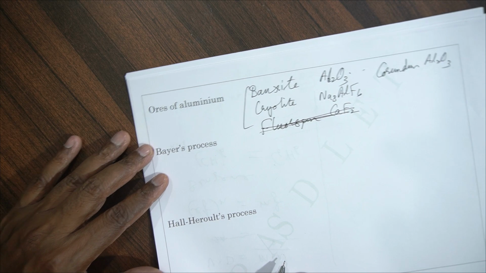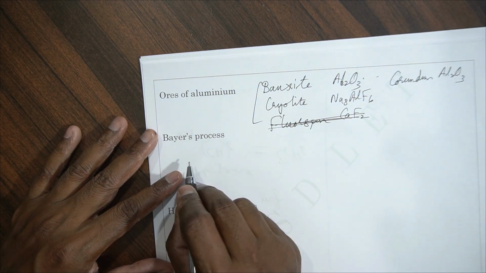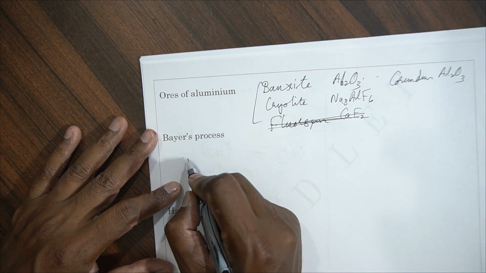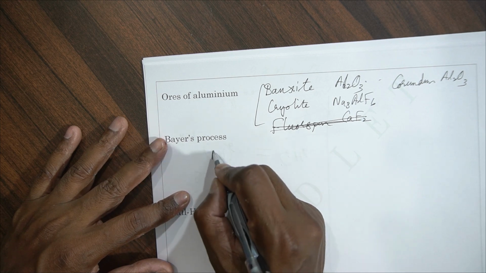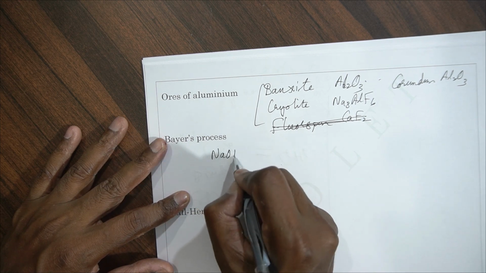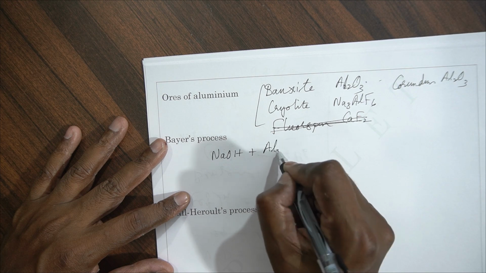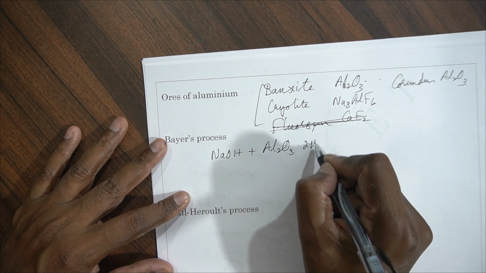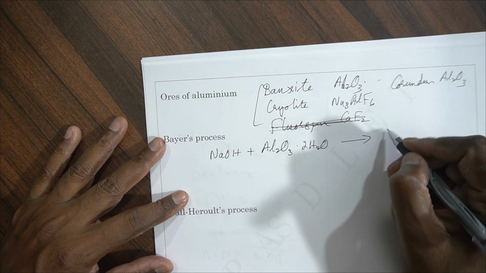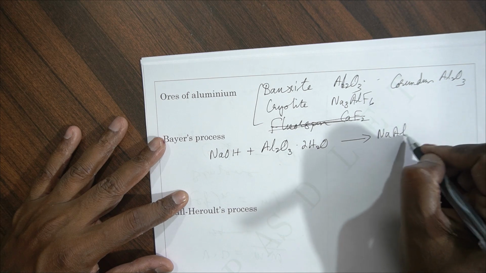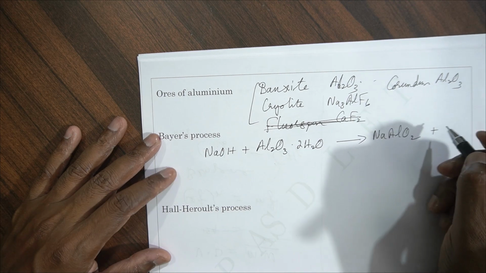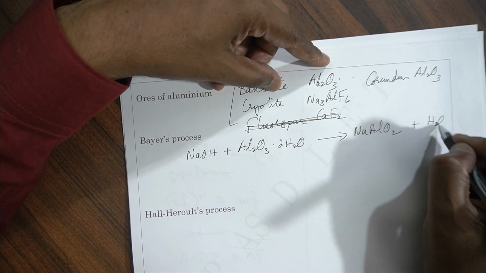Bayer's process. What is the purpose of Bayer's process? Bayer's process is concentration of aluminium ore. What is done here? NaOH is reacted with the bauxite, Al2O3 dot 2H2O, so you will get NaAlO2 plus H2O.